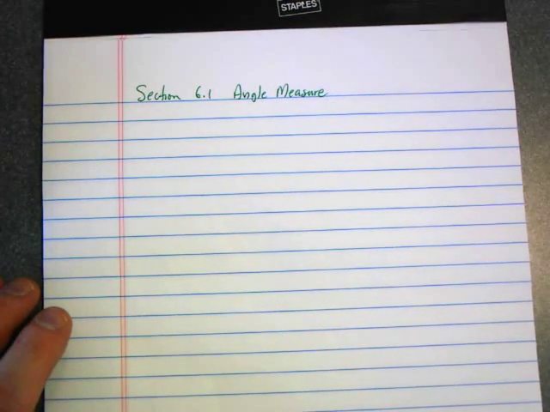What's an angle? A measurement of a degree. Degree is one of the units we use to measure angles, but that's not what an angle is. A section of 360? Not necessarily.